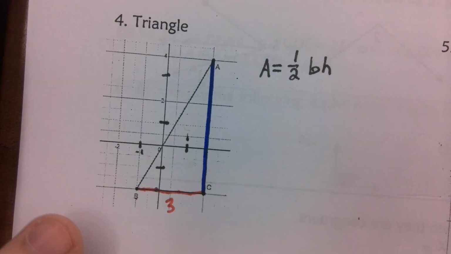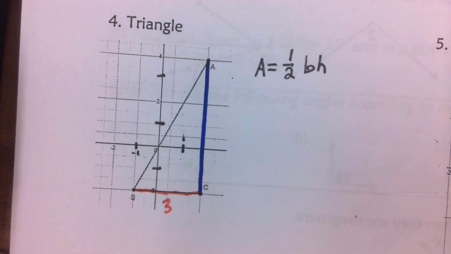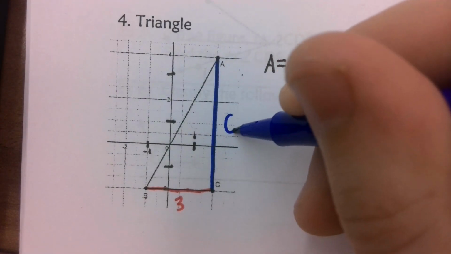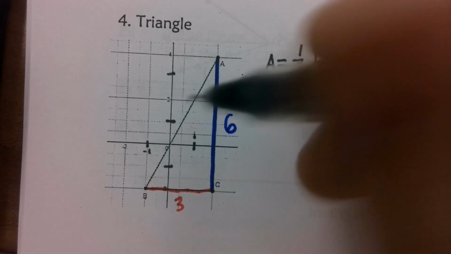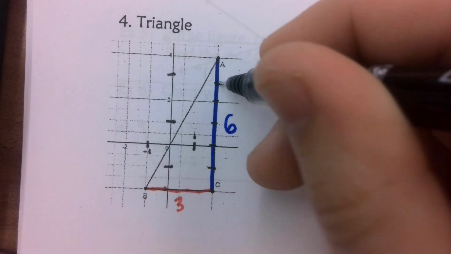The height is going to be quite tall. This height goes from -2 on the y to 4 on the y. So how far apart are -2 and 4? Those are 6 full spaces apart. Again, because we're counting every 2 spaces as going up by 1.